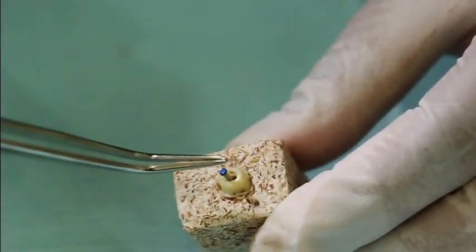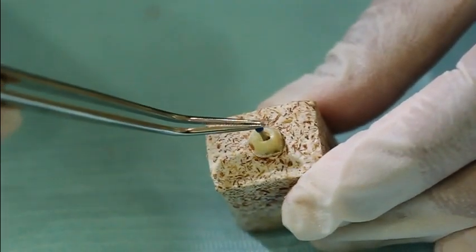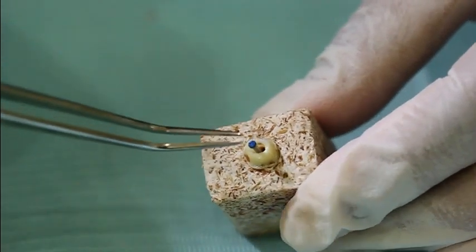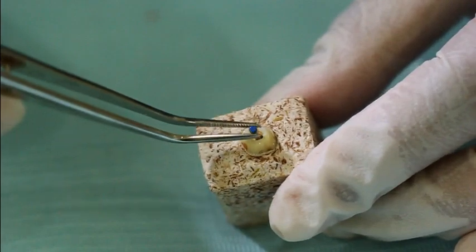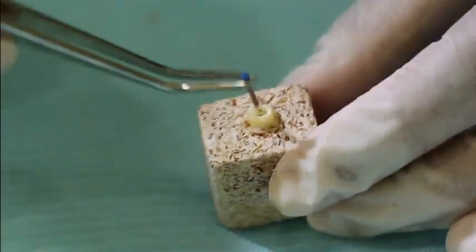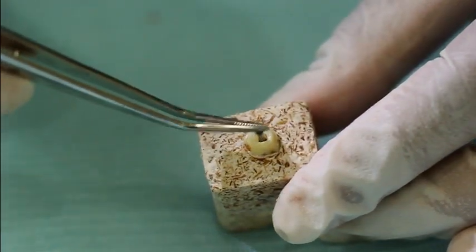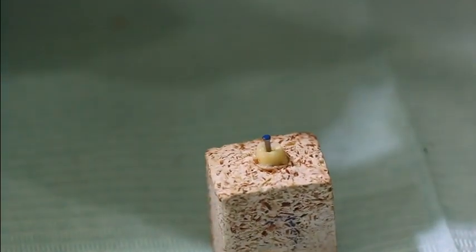If it interferes with the occlusion and you don't have enough room for material, you need to remove the excess of the post.